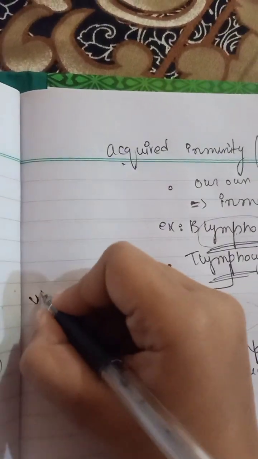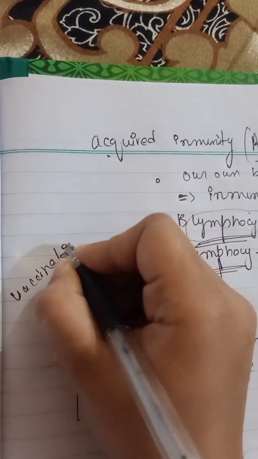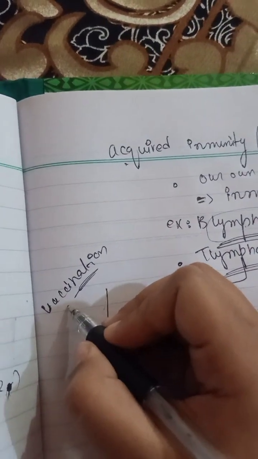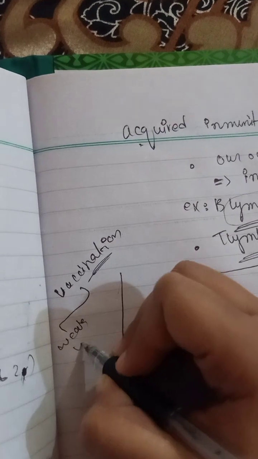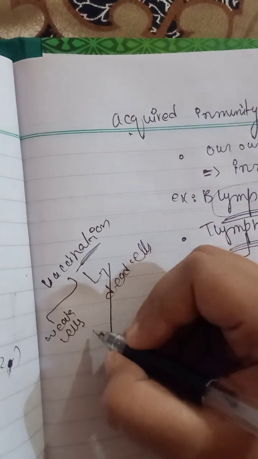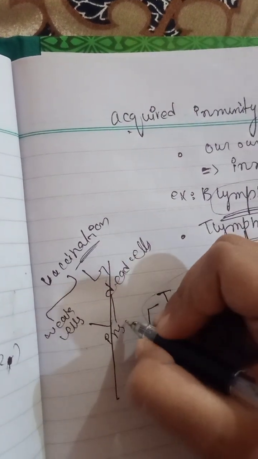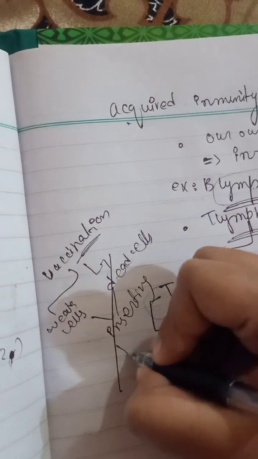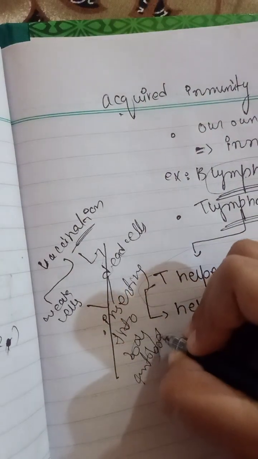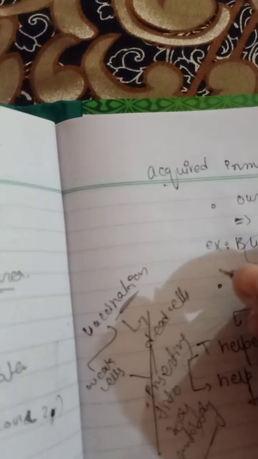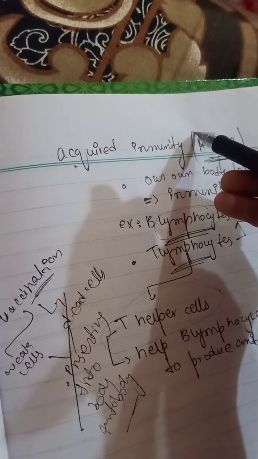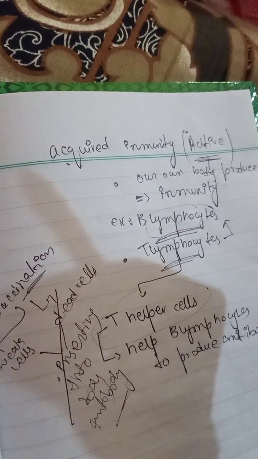Another thing is vaccination. With vaccination, we give weak cells or dead cells into the body, so we are inserting them to make the body produce antibodies. Likewise, in active immunity, for example, when our body produces the natural antibody, then the disease cannot occur.